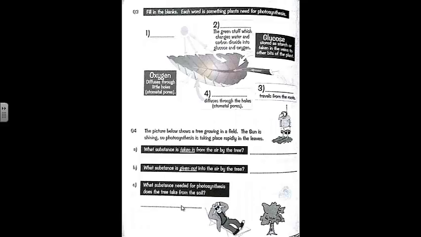Fill in the blanks. Each word is something a plant needs for photosynthesis. Number 1, sunlight. 2, the green stuff which changes water and carbon dioxide into glucose and oxygen. The pigment. Pigment is the green stuff in the leaf that helps it make photosynthesis. 3, travels from the root. Water. Diffuse or enter through the holes of the leaf. Carbon dioxide, that enters through the openings in the leaf.